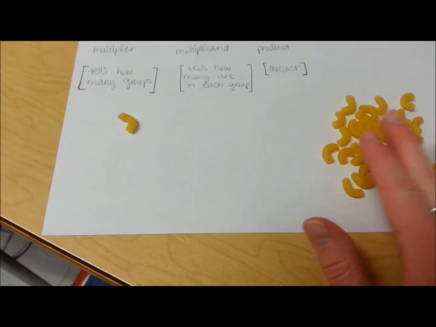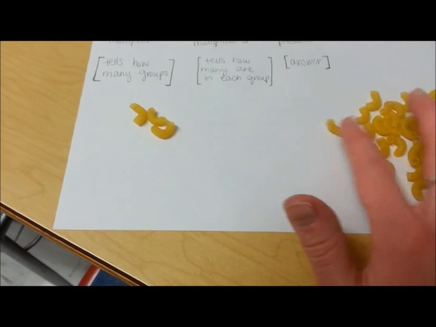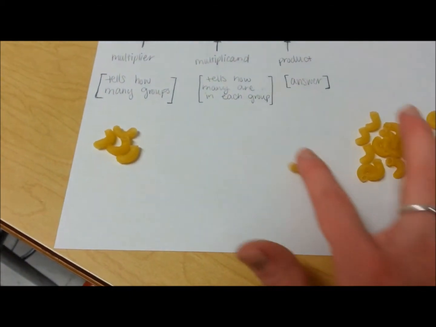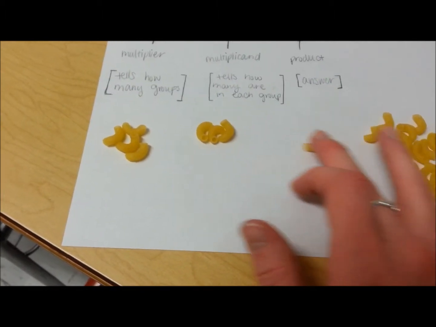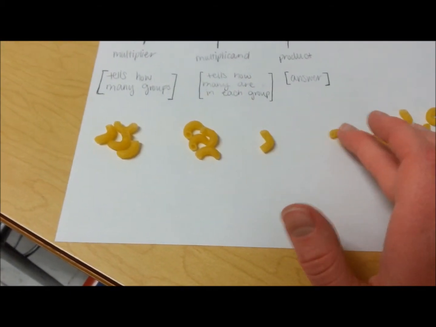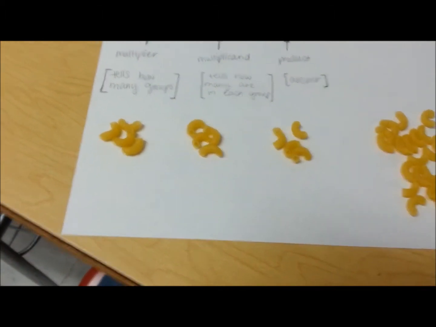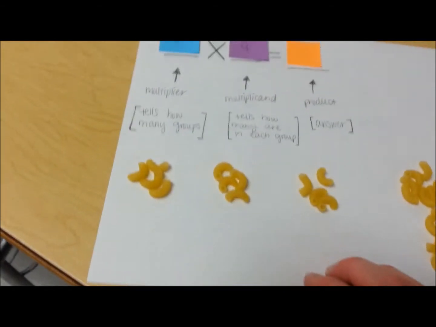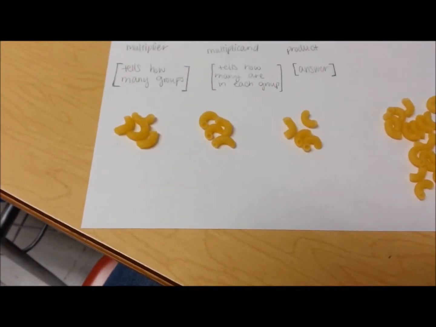So let's start counting by 4. So it'd be 1, 2, 3, 4. So there's one group of 4. Let's do another group. There's 1, 2, 3, 4. Okay, there's another group. 1, 2, 3, 4. There's a third group. So how many groups do we have so far? 1, 2, 3. And how many groups do we need? 5. Okay, so we still have 2 more to go.